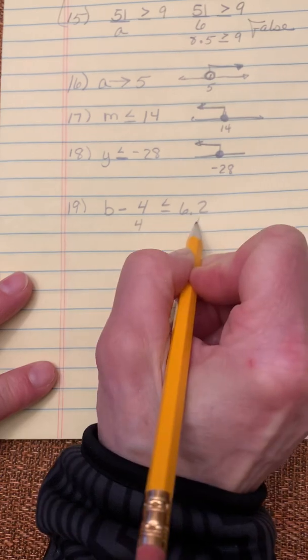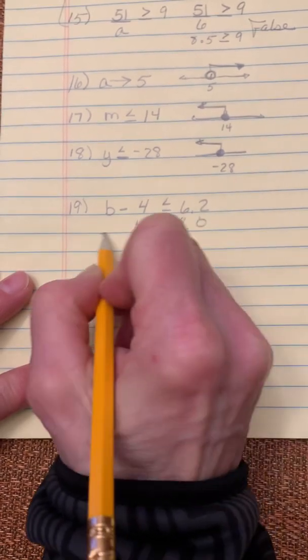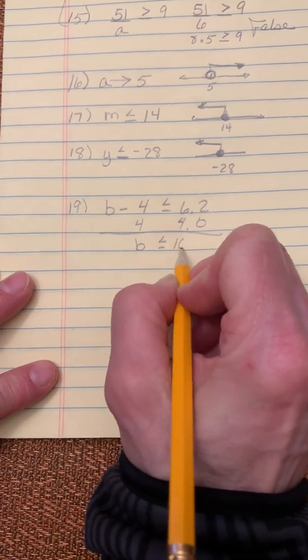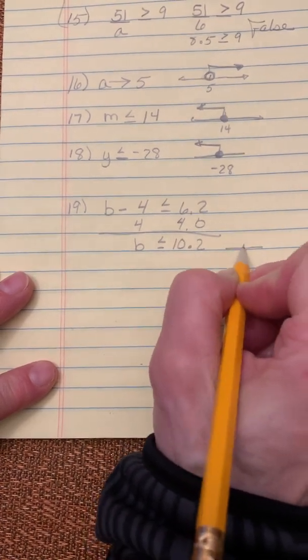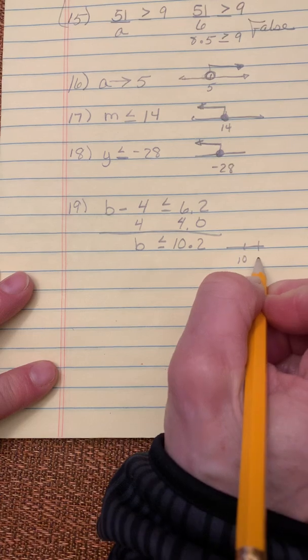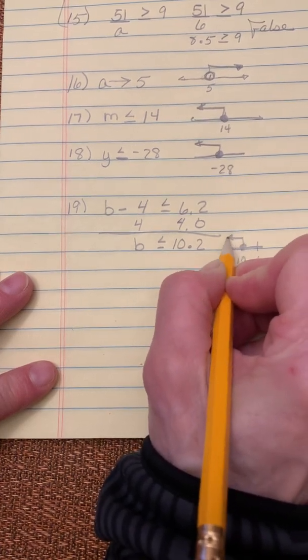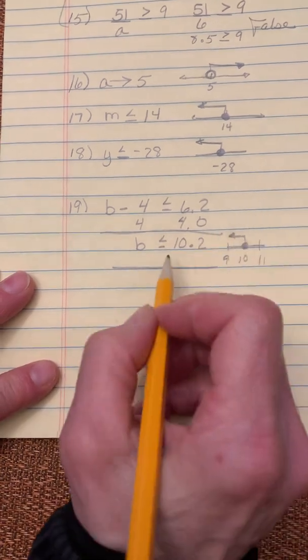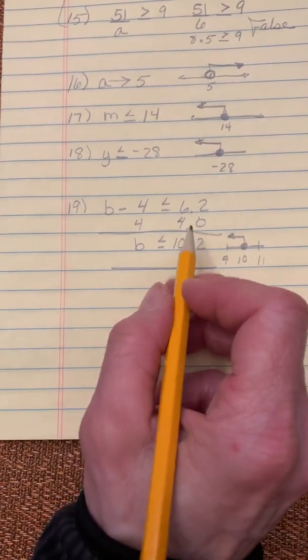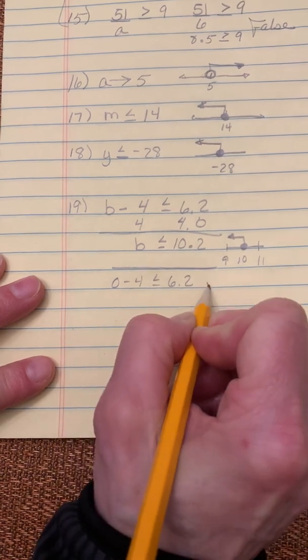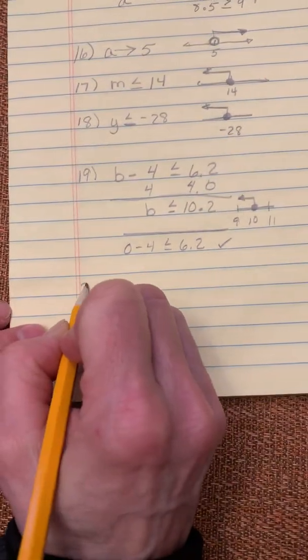She's going to add 4 to both sides, going to line up your decimals, right? B is everything less than or equal to 10 2/10. Of course, graph it. Closed in and everything to the left. Check it, pick a number less than 10.2. 0 minus 4, less than or equal 6 2/10, and clearly it is. Moving on, 20.